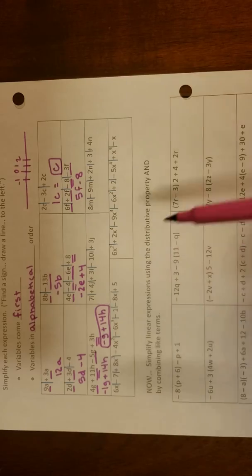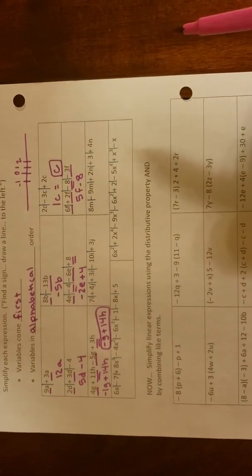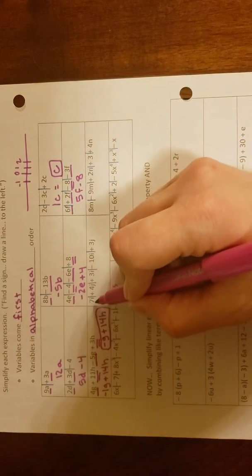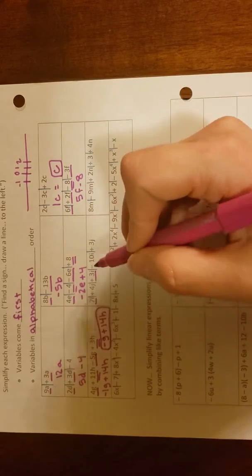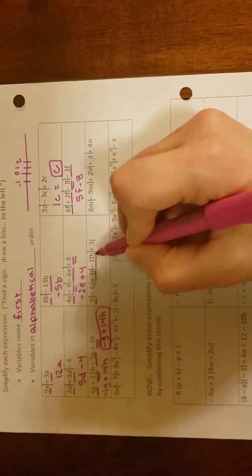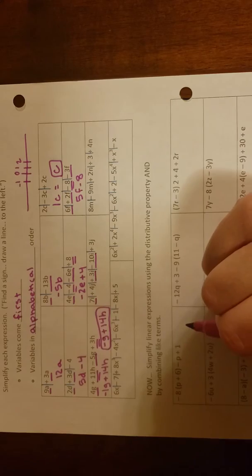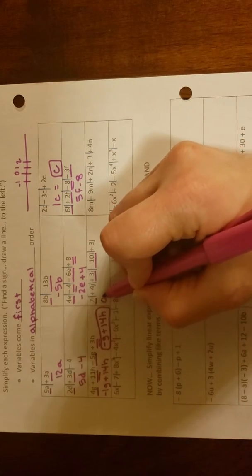Okay. I have I and J here. A, B, C, D, F, G, H, I. Let's do the I's first. 7 and 3 make 10. Oh, and 10 go away. So how many do I have? I have no I's.